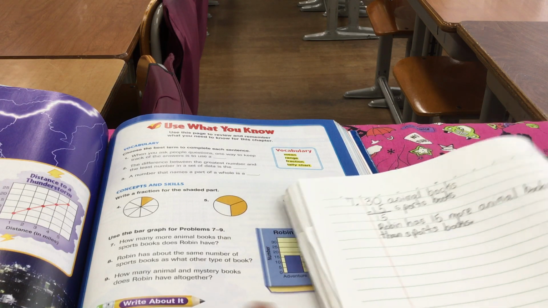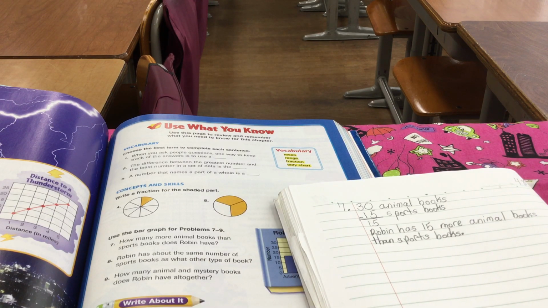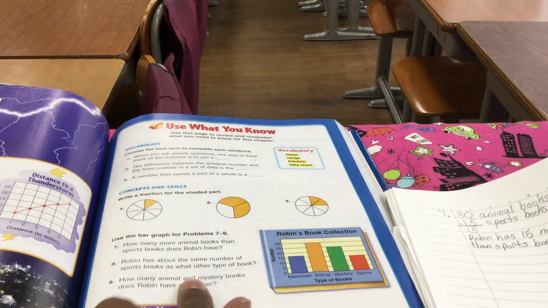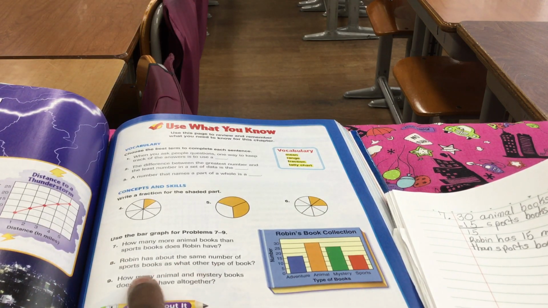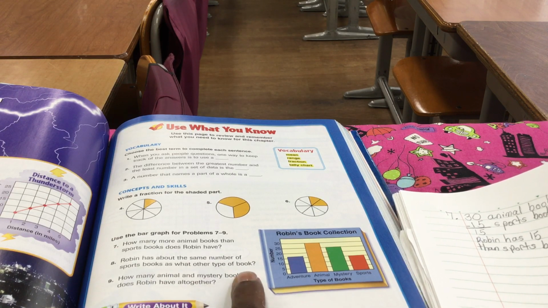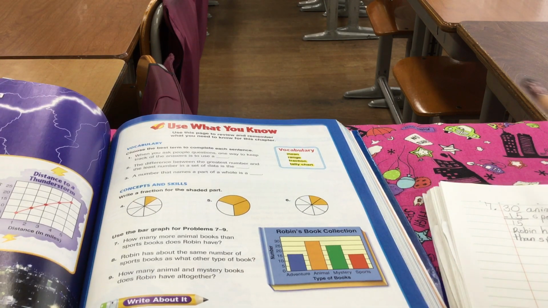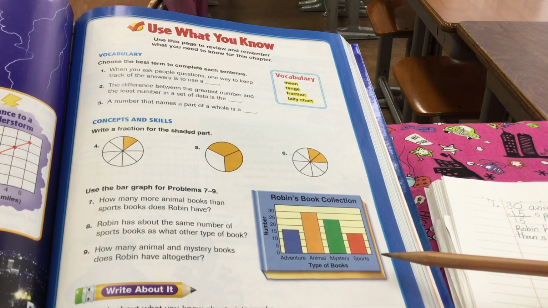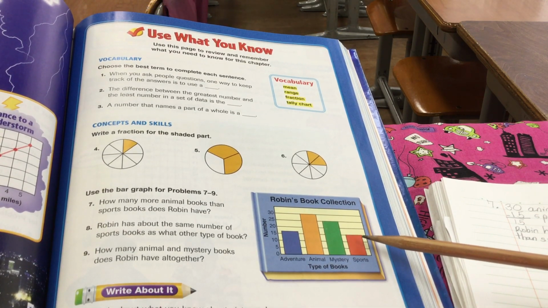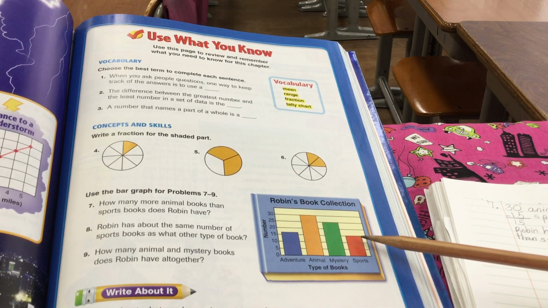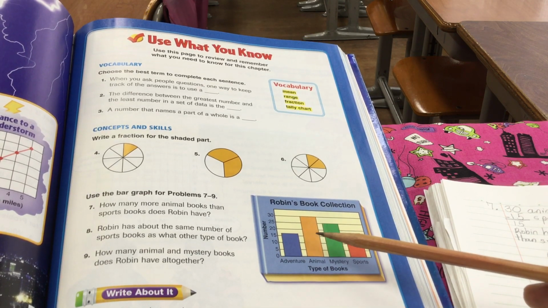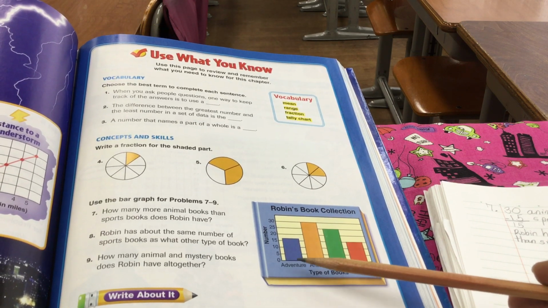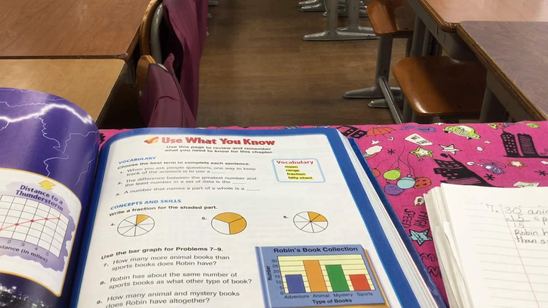Now let's look at number 8. Robin has about the same number of sports books as what other type of book? Well, if we look at the bar graph here are the sports books. Robin has 15 sports books, but what other type of book is close to that number? It looks like adventure, right?